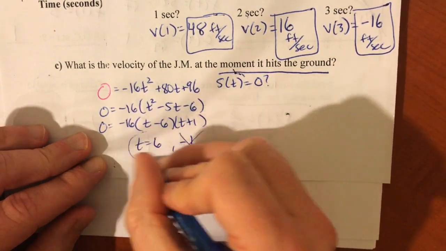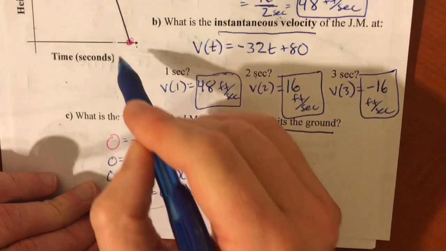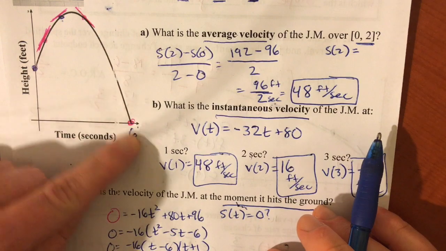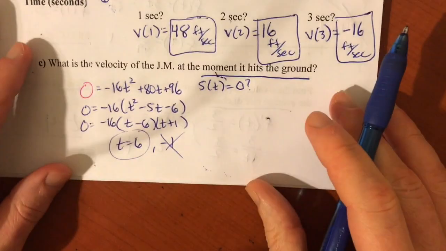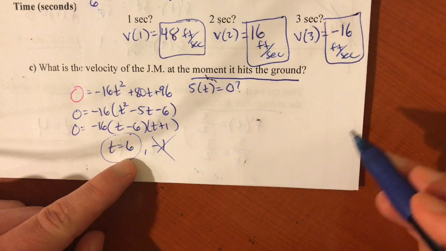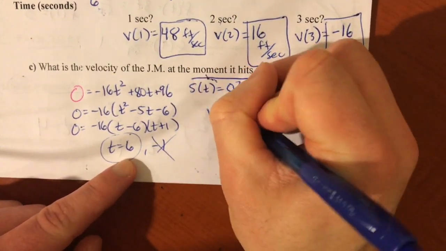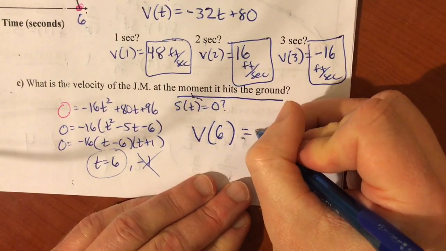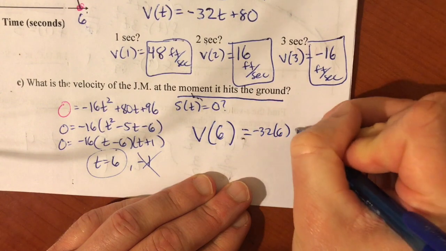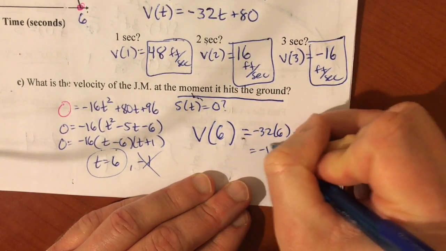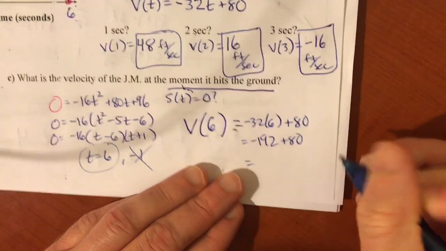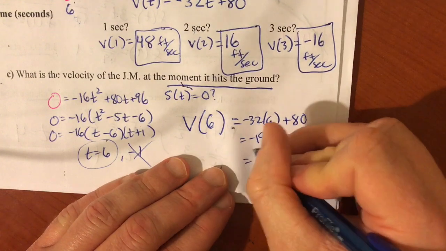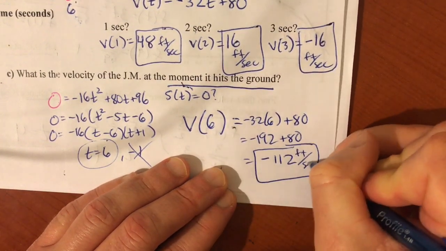Obviously, we're not talking about -1. This is the time that it requires to hit the ground. That seems about right. If this was about 3 seconds on the graph, then 6 seconds should be there. It was nice that it worked out perfectly on the dot, no decimal. And now what's the velocity at that moment? The velocity at 6 is -32 times 6 plus 80. So that's going to be -192 plus 80, which would be -112. Feet per second, of course, got to always label.